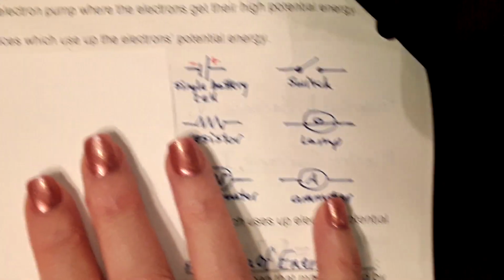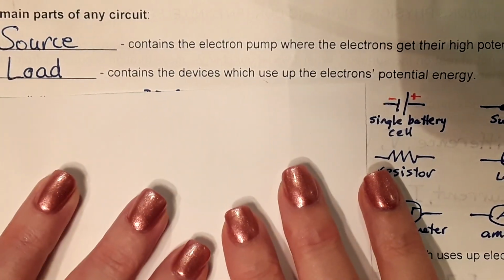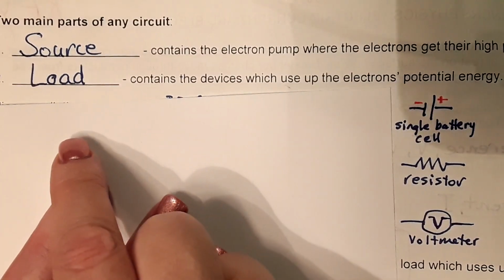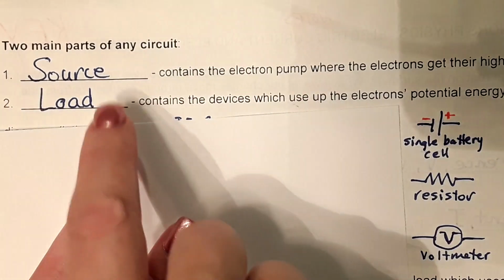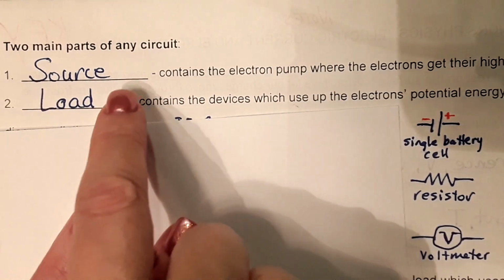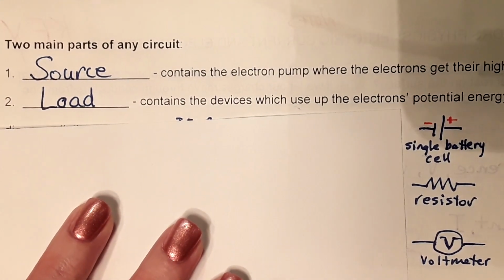Now, let's look at the other side for just a minute and look at these two definitions, and then I'll let you draw the other part. There are two main parts of any circuit. There is the source. The source of the circuit contains the electron pump, whether it's a battery or the generator or the solar cell or a piezoelectric cell, whatever it is, the source contains the electron pump where the electrons get pumped up with energy like Arnold, okay?